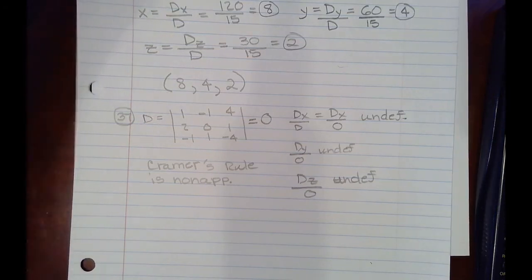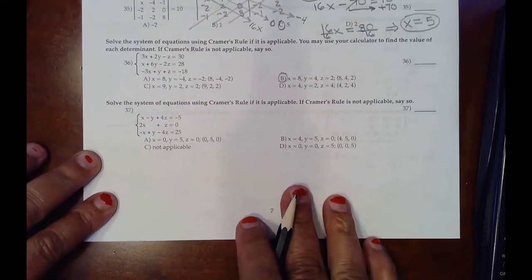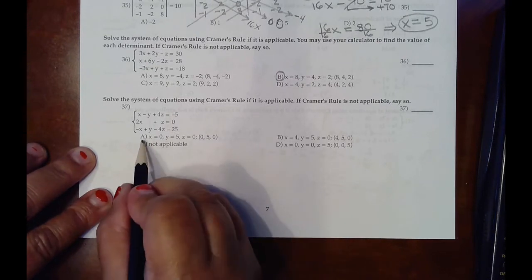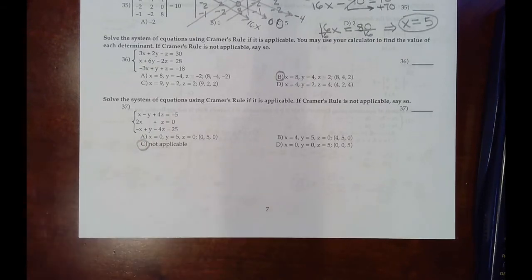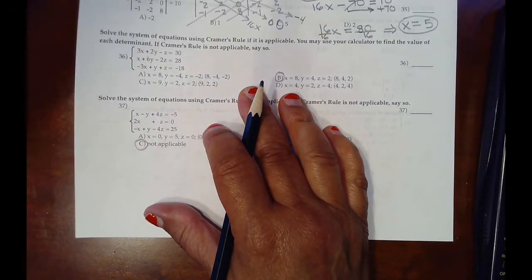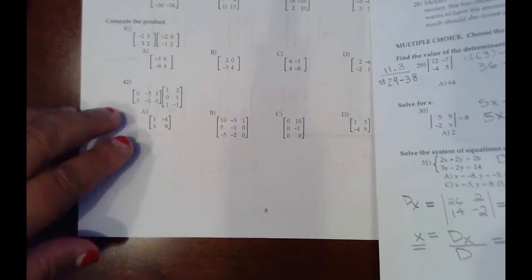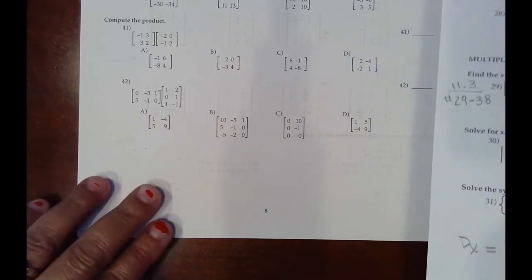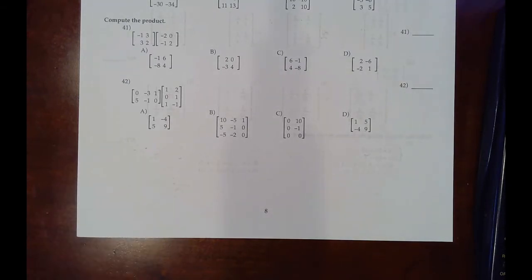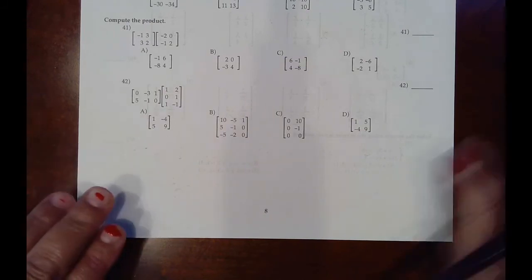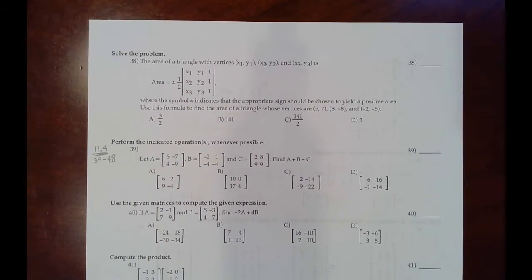And let's see, that would be choice C, number 37. Okay, moving on to the last problem from section 11.3. And then we'll be doing 39 through 48 in the next video. So here's problem number 38, which talks about the area of a triangle.